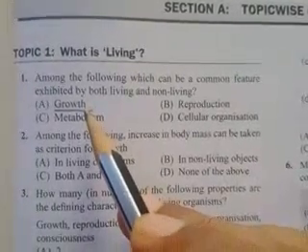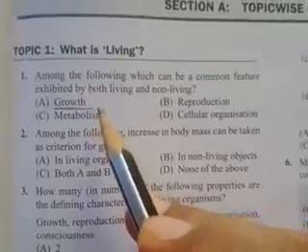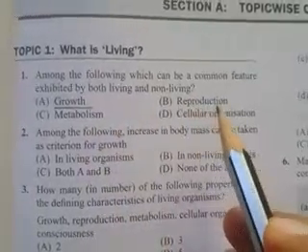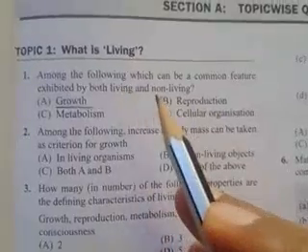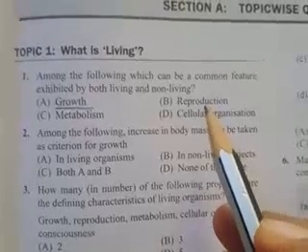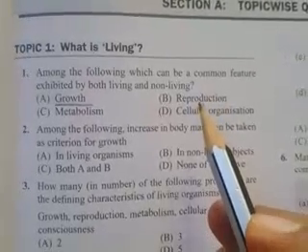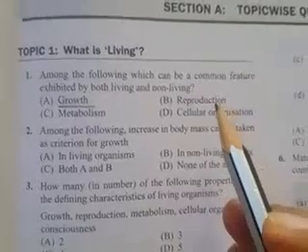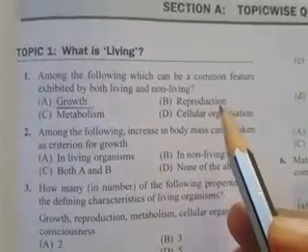Reproduction is also a property of living, but non-living things are not reproduced, whatever the duration.